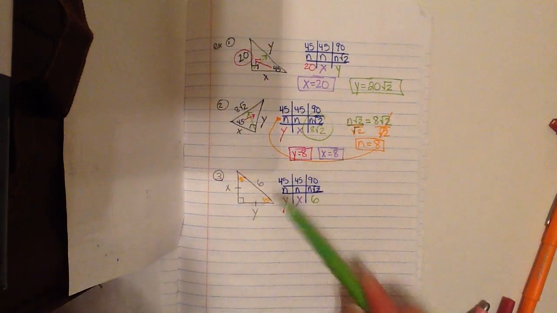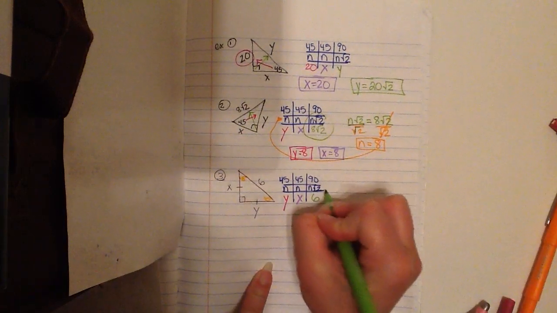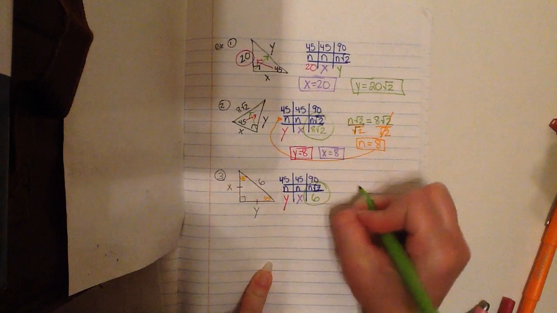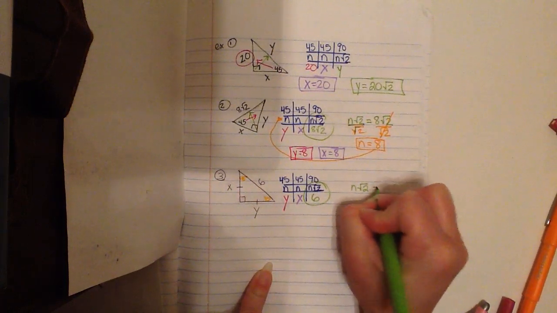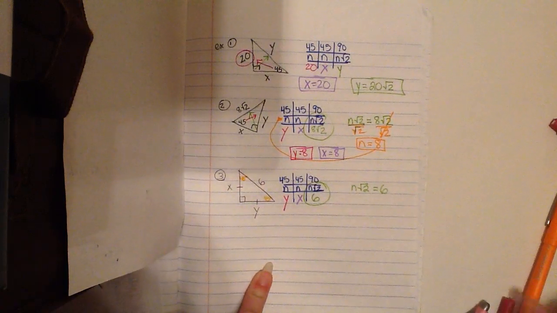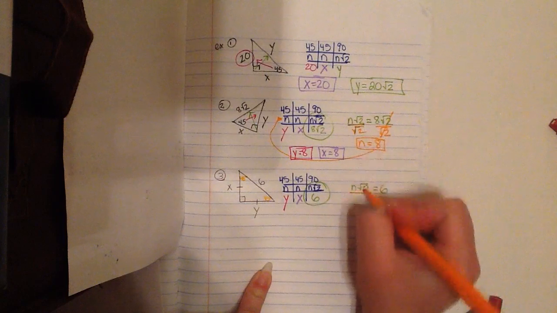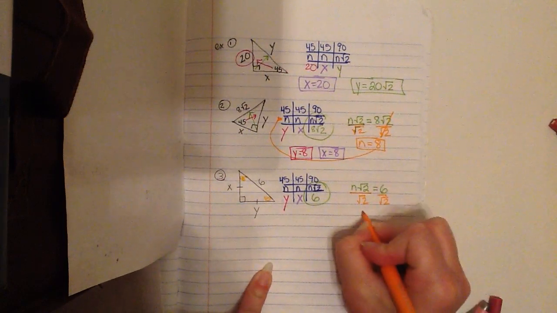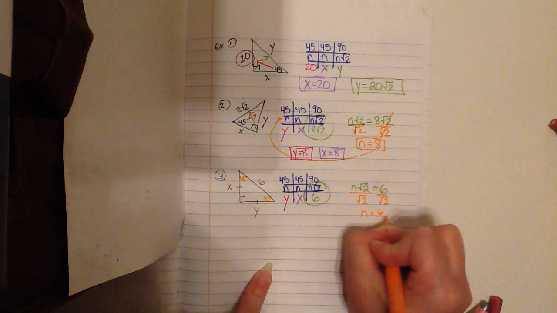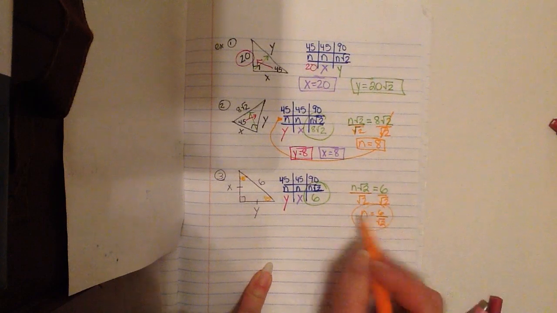So this started out very similar to our previous example, but now when I look at here, I'm seeing that n times radical 2 is equal to 6. I need to get down to n, still the same process, divide by root 2, and I get that n is equal to 6 divided by root 2.